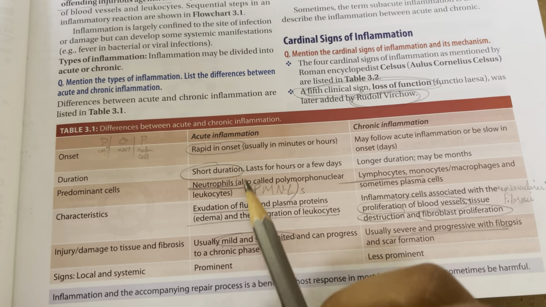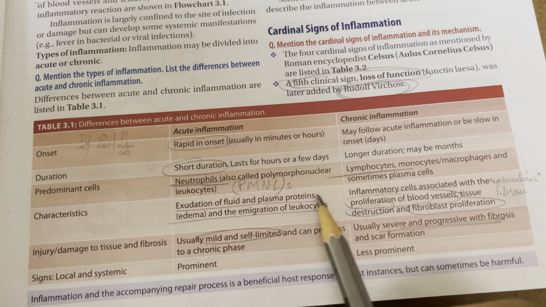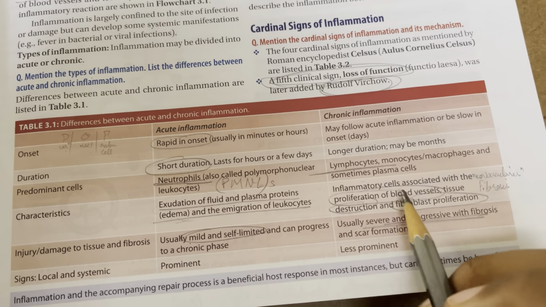So characteristics in acute inflammation, basically you can see exudation of fluid and plasma proteins, so edema, and leukocyte emigration. But in chronic inflammation, you can see neovascularization and fibrosis. So signs, local and systemic signs are prominent in acute inflammation and less prominent in chronic inflammation.